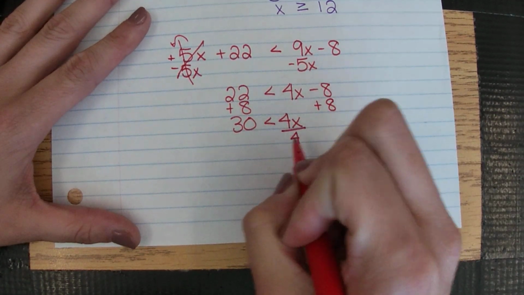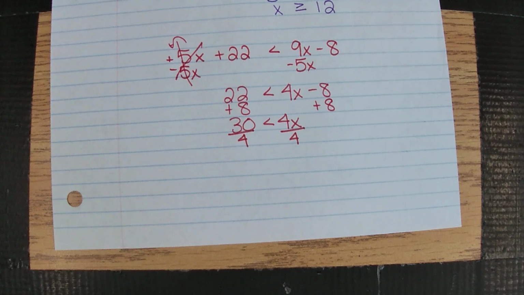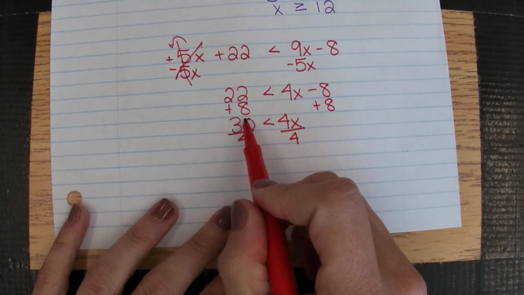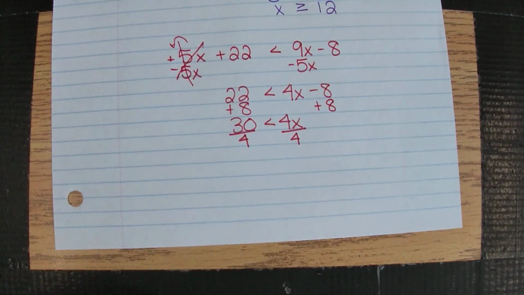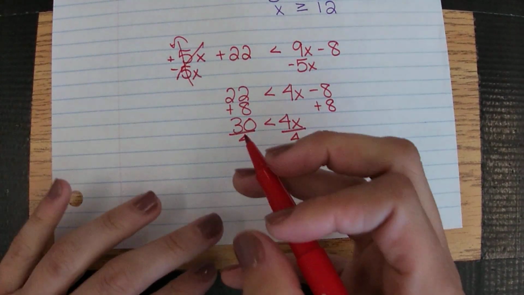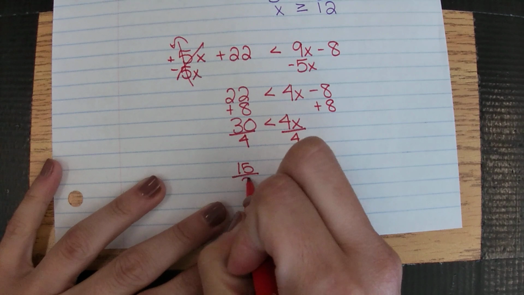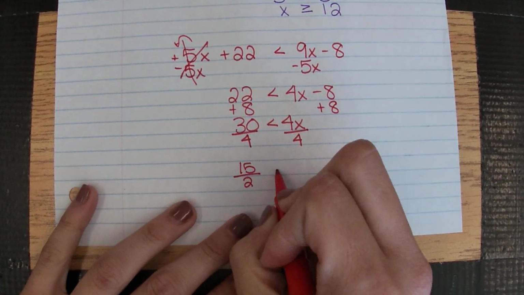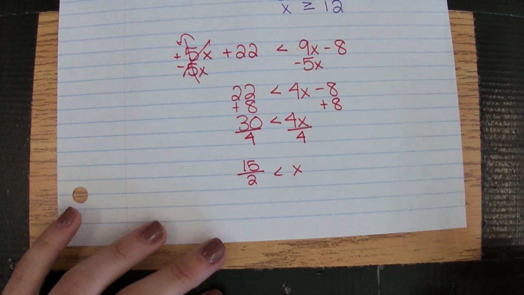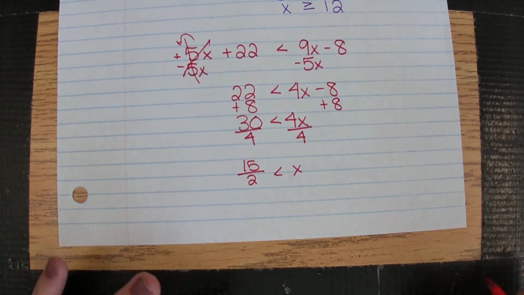I'm undoing multiplication with division. I'm dividing by a positive, so that's not a reason to flip the sign. This does not divide evenly, so decimal, mixed number, reduced, whatever: 15 over 2, 7.5. Okay, and then we do want our answers with the variable first with inequalities.